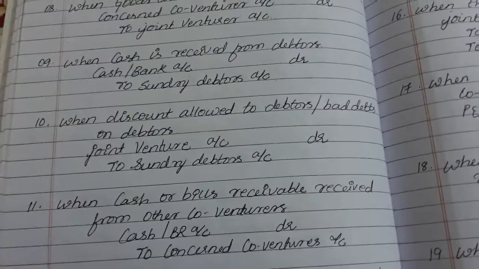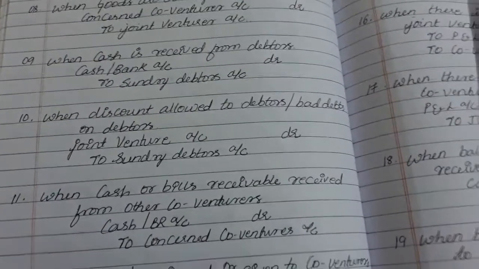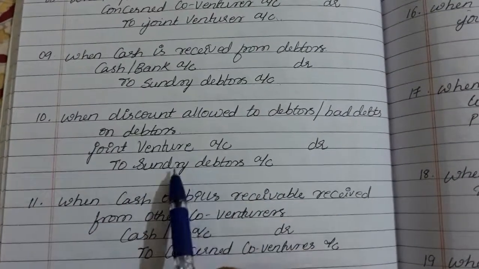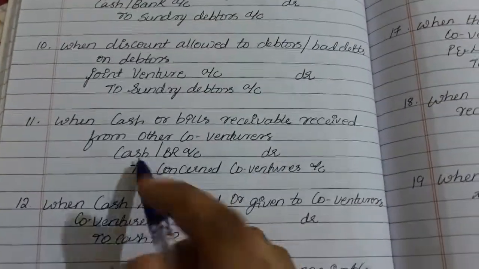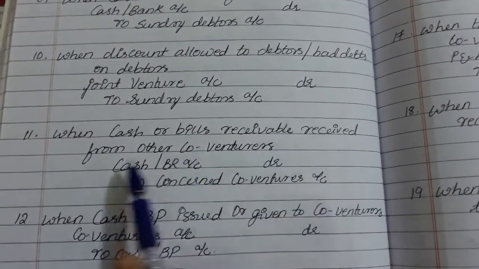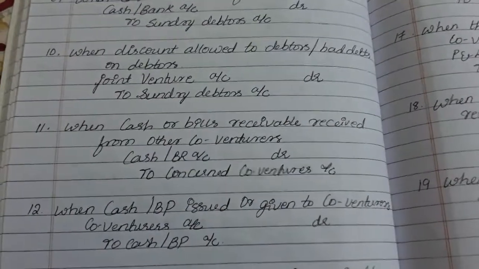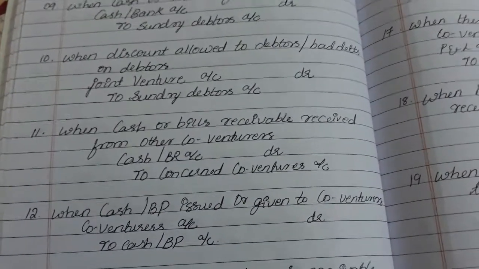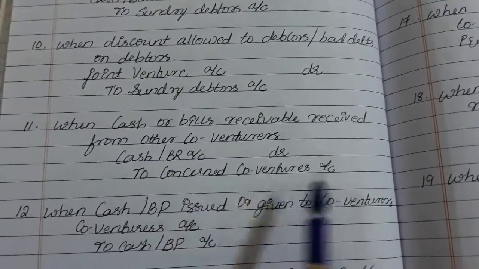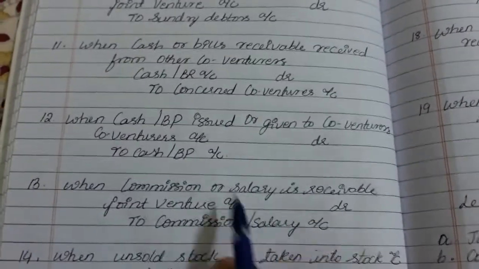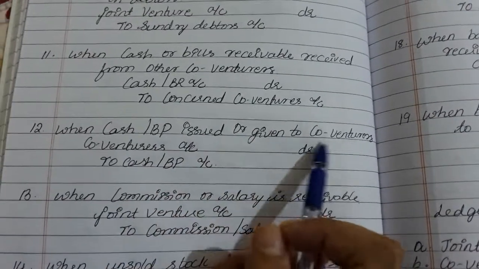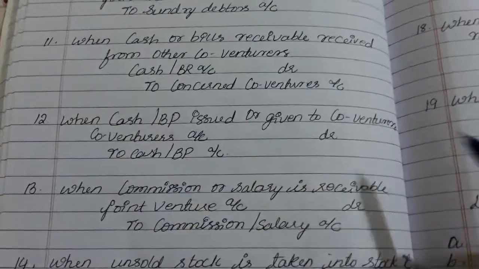For example, if we give some kind of discount for the purpose of sale, what is the entry for that? Joint venture account debit to sundry debtors account. Likewise, when cash or bills receivable is received from other co-venturers, for example, cash has been received from other co-venturers, it means cash or bank or bills receivable account debit to the concerned co-venturer's account.